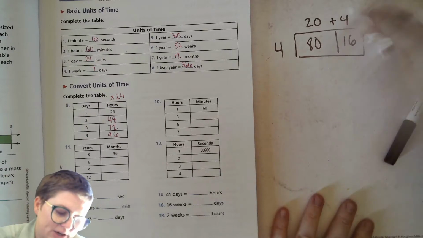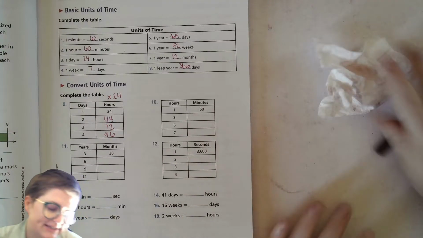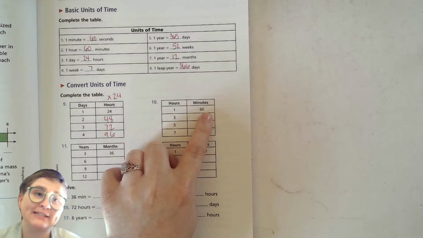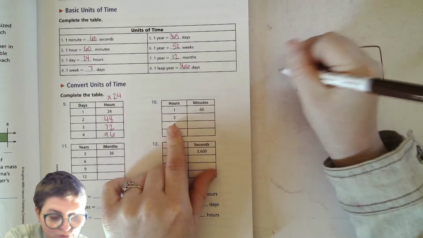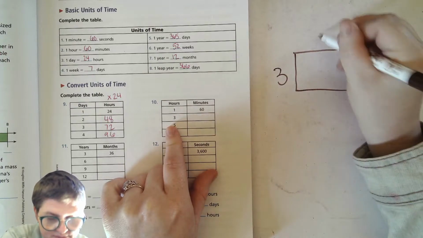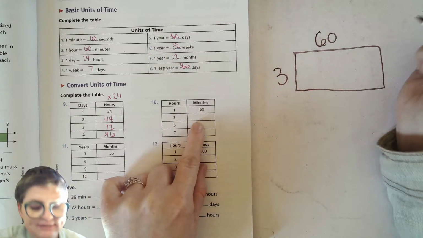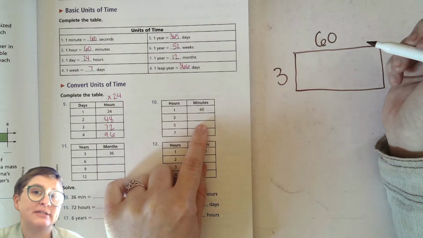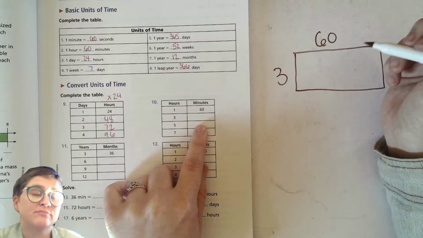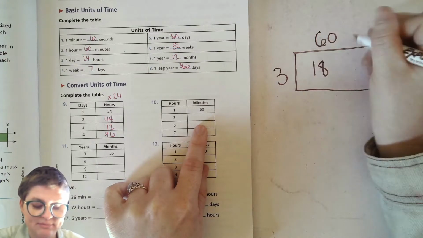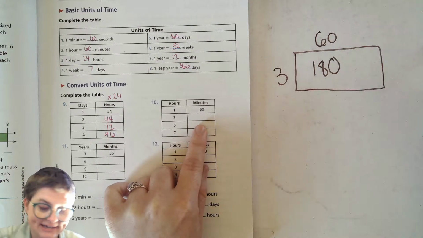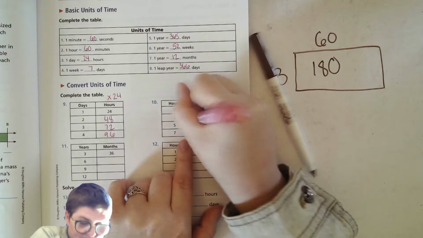Let's go ahead and talk about converting hours to minutes. In 1 hour, there are 60 minutes, right? So in 3 hours, what's 3 times 60? Well, 3 times 6 is 18. So 3 times 6 tens is 180. So in 3 hours, there are 180 minutes.